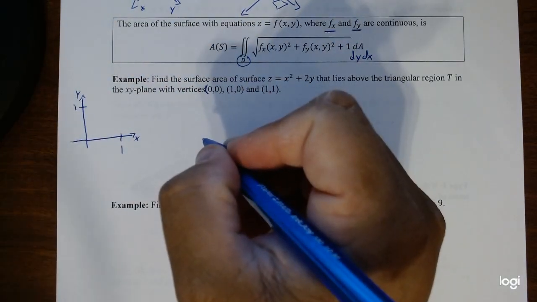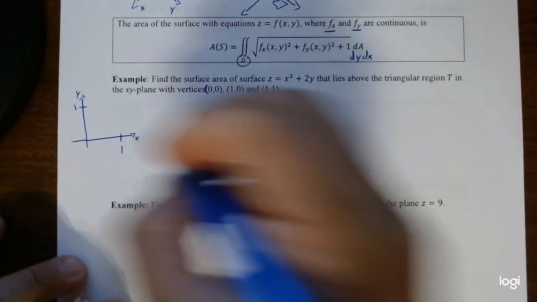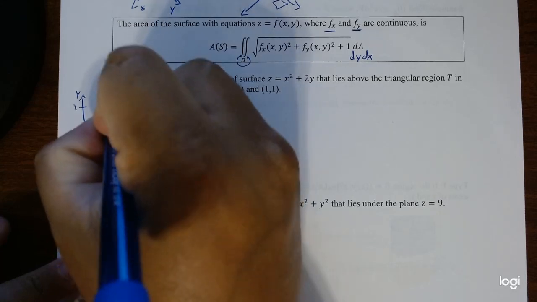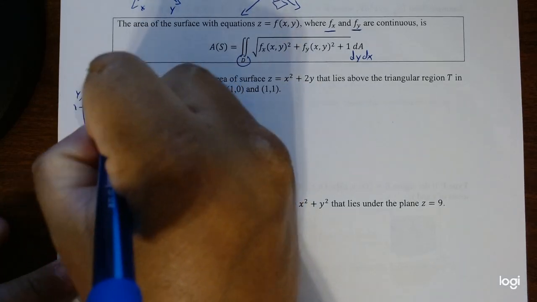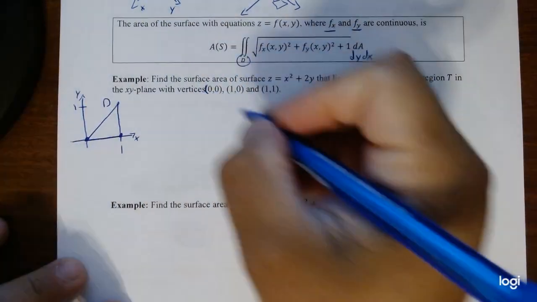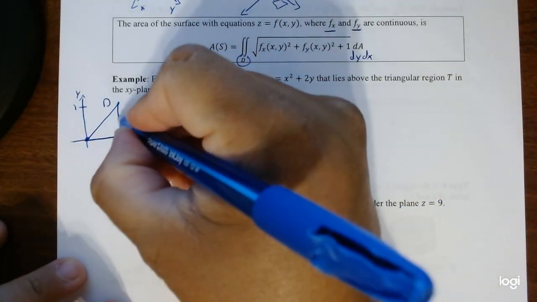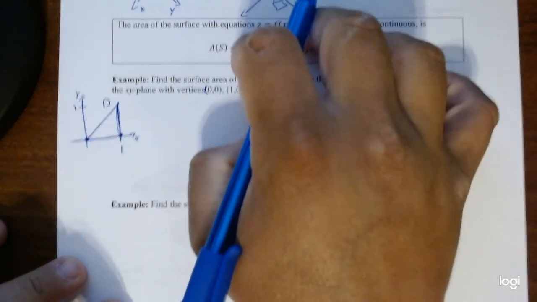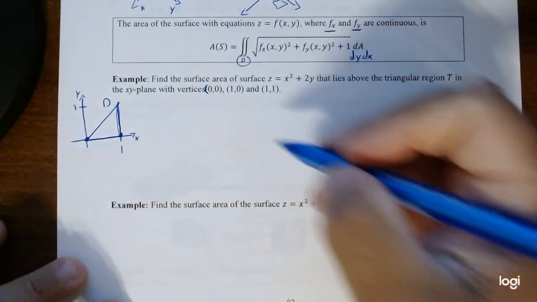Our points are (0, 0), (1, 0), and (1, 1), so here's our region D. We're going to find the surface area over this region, above the surface, so just this part of it.